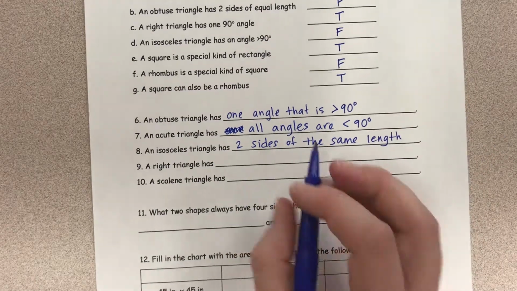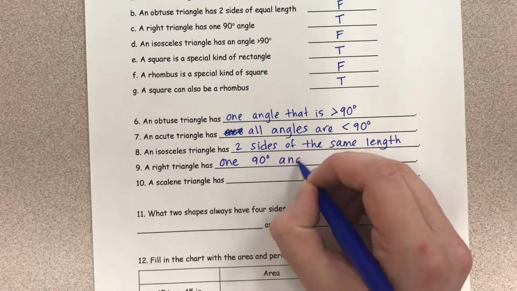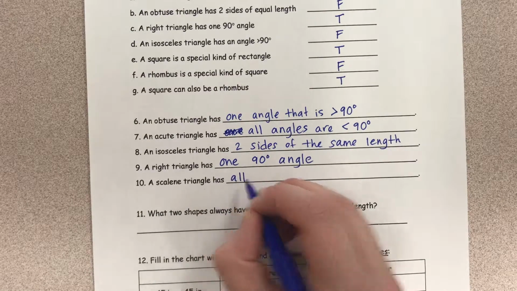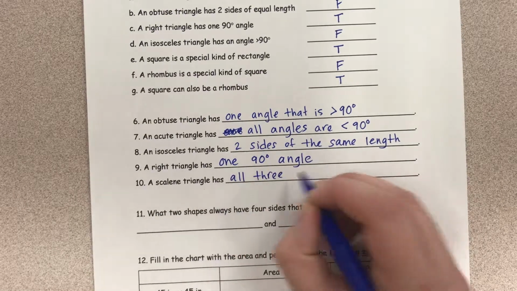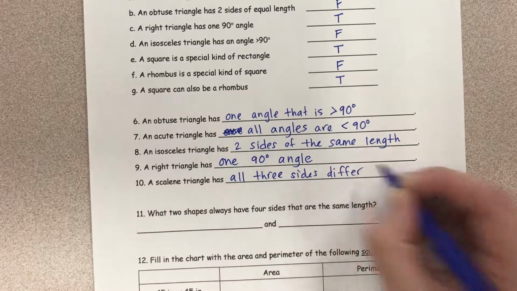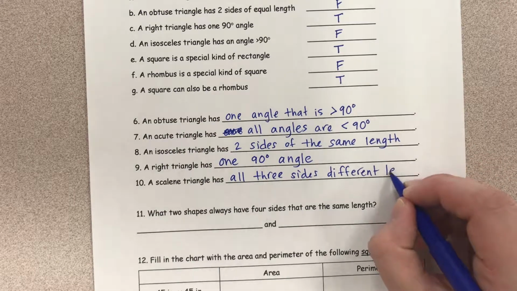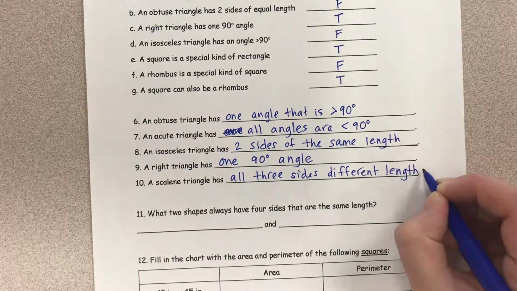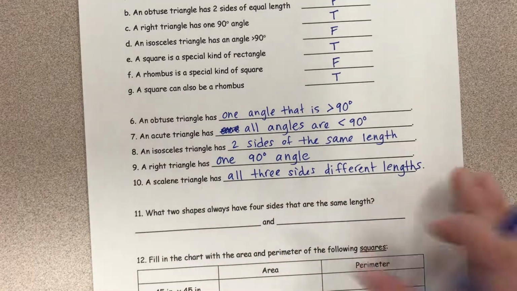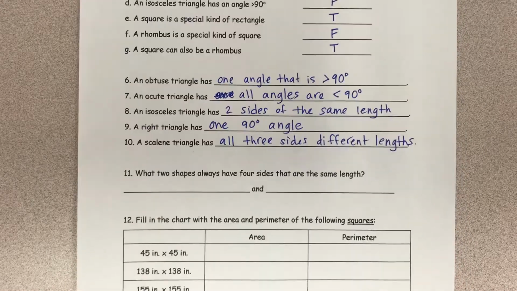A right triangle has one 90-degree angle. And a scalene triangle has all three sides different lengths. And you could word that in different ways. You could say that no sides are the same length, or you could say that all three sides are different lengths. Either way, you're saying the same thing. So if you have it worded that way, then that's fine.